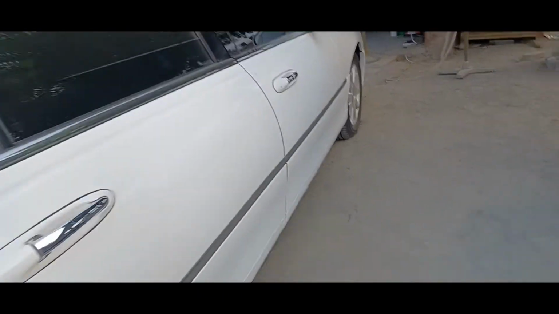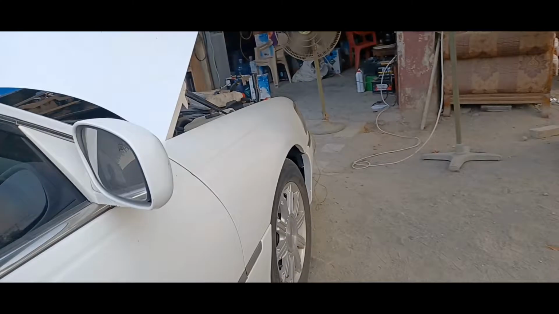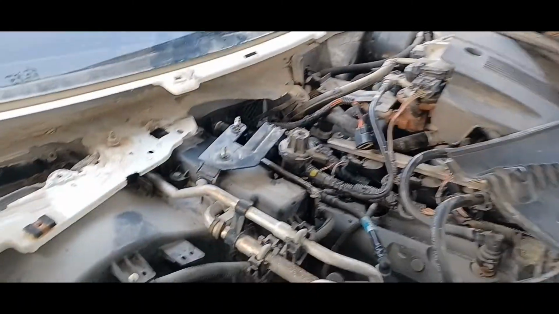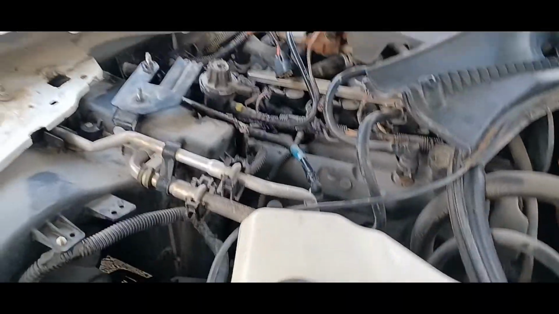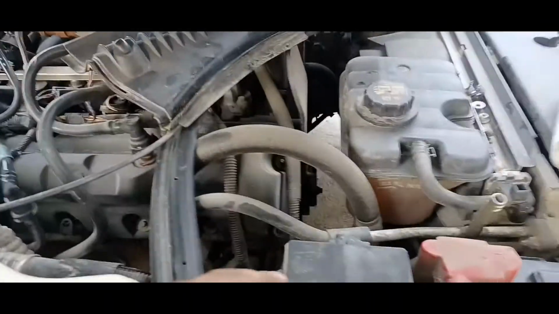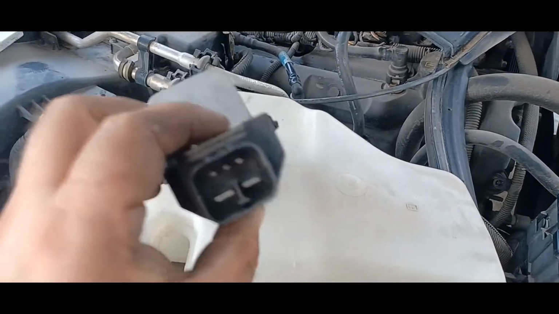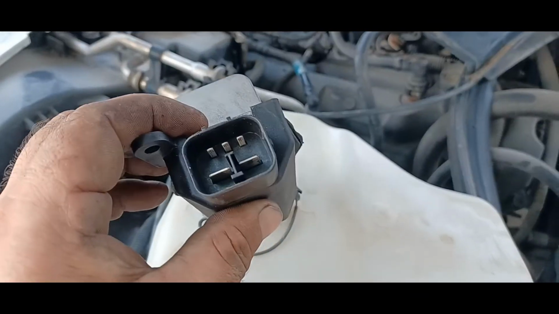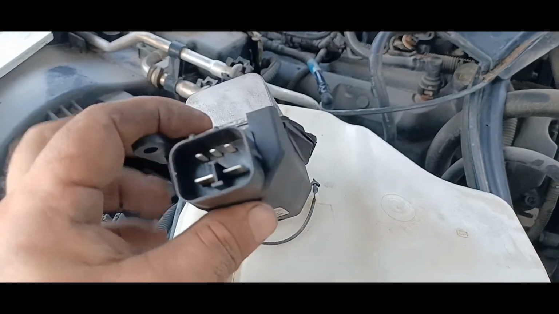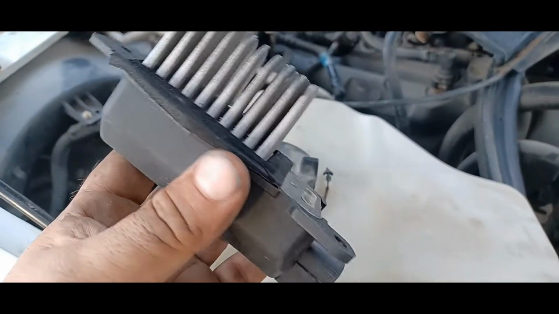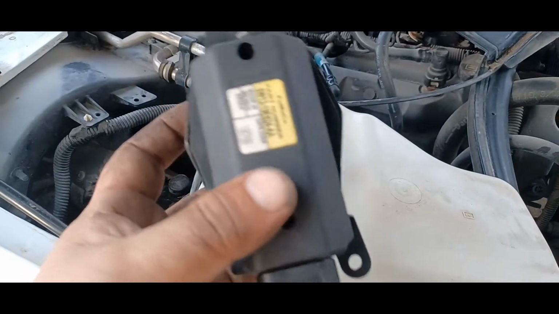This car's customer complaint: the blower fan is on all the time. Where is the location of the blower fan control module? In this video I will show you the location of the blower fan control module and the blower fan motor, and how to test it, and how to test the module.